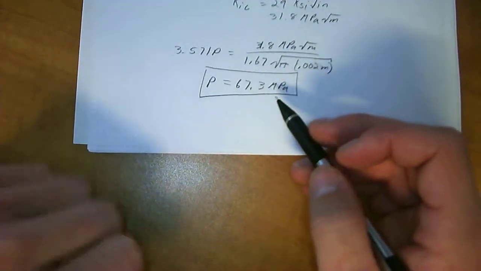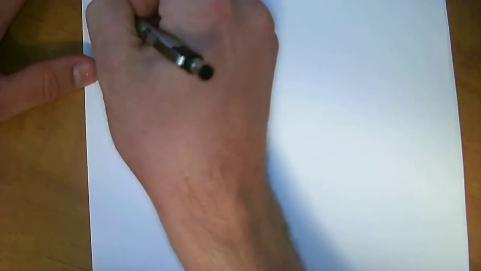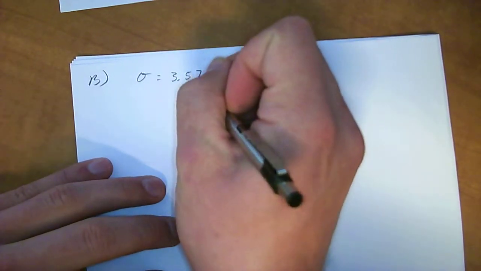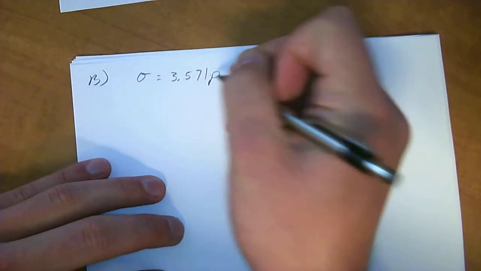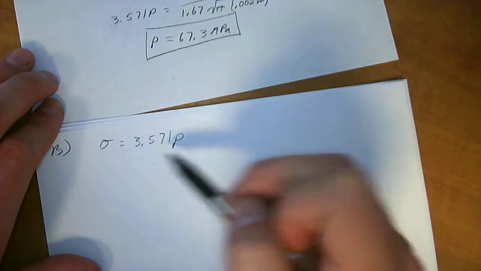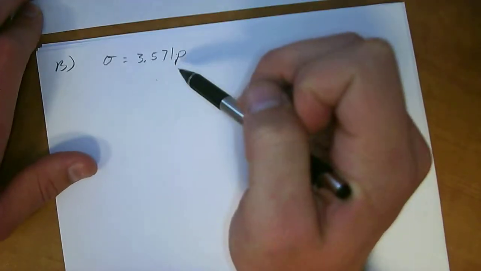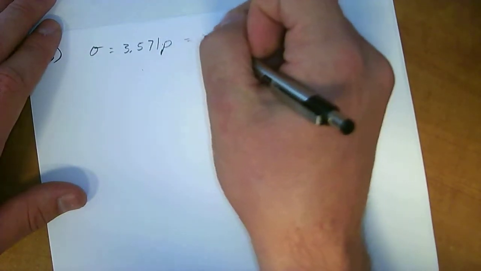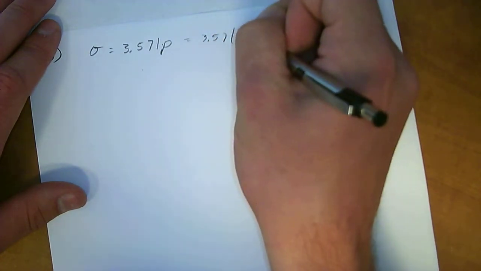Alright, so for part B, sigma is equal to 3.571 P. So we're back to P again, but we have just solved for the maximum P. So we use this maximum P in order to find the maximum stress so that we can compare it to yield strength and fracture toughness. So this is equal to 3.57 times 67.3 megapascals, and this is all equal to 240 megapascals.